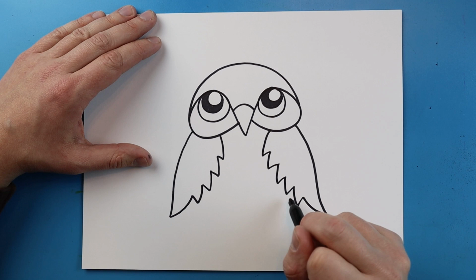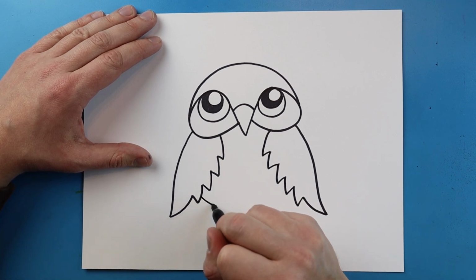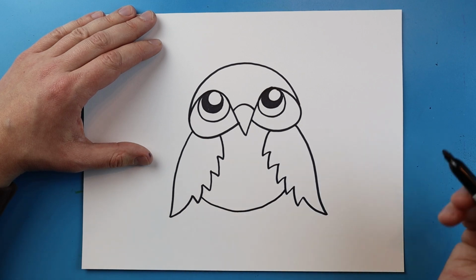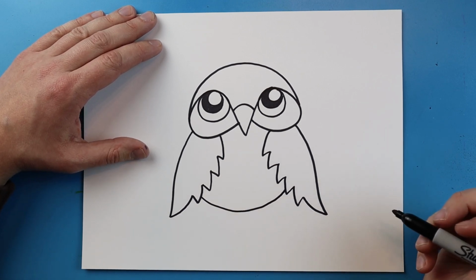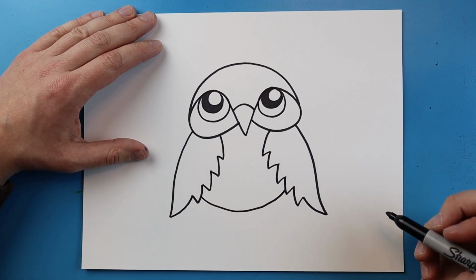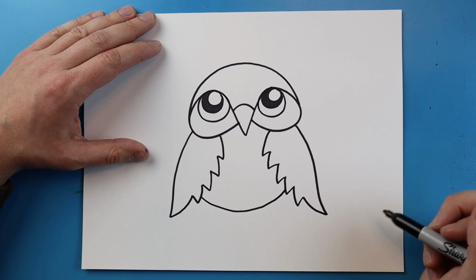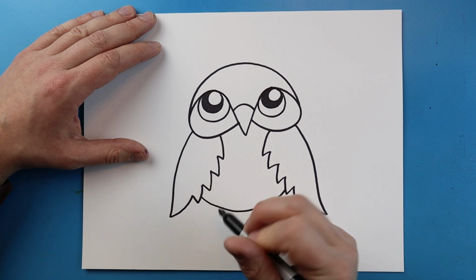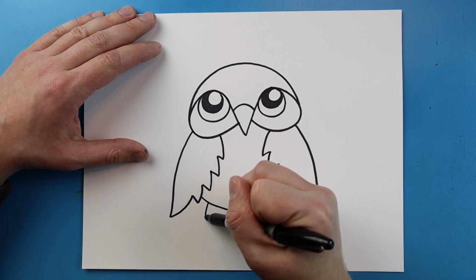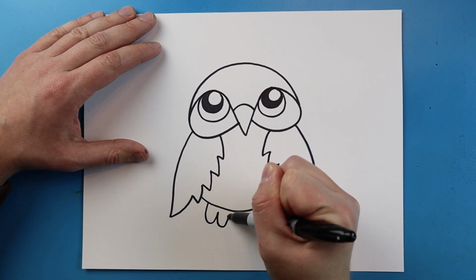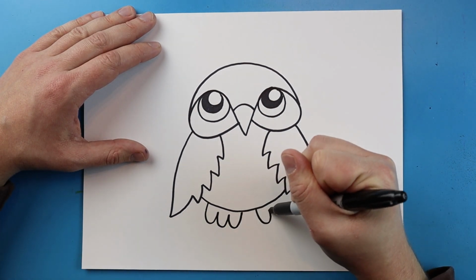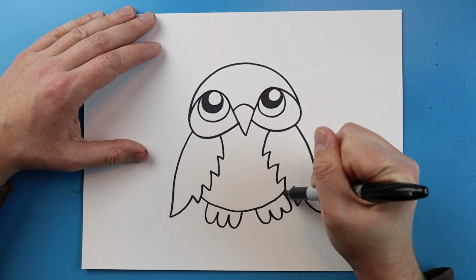Next, right between the wings, we're going to make the body. It's very simple. You just want to make a big smiley face shape that goes from one side of the wings to the next. And then we'll make the feet. To draw the feet, all you have to do is draw a line that goes down and up, down and up, down and up. So it's like 3 little bumps. And I'll do that same thing over here for the other foot.